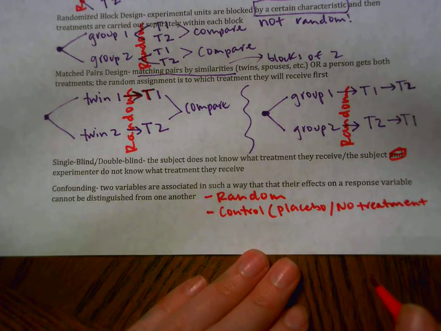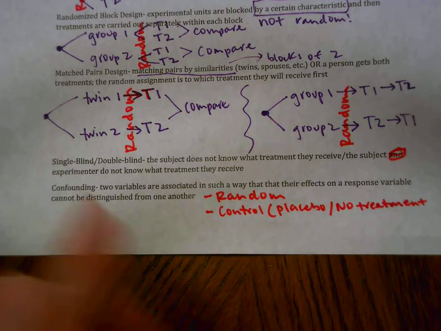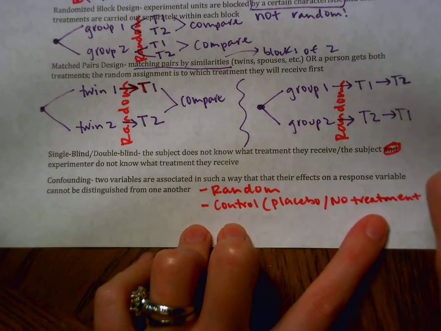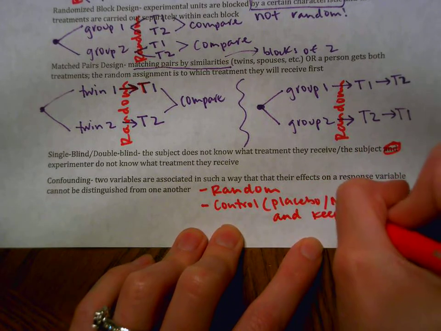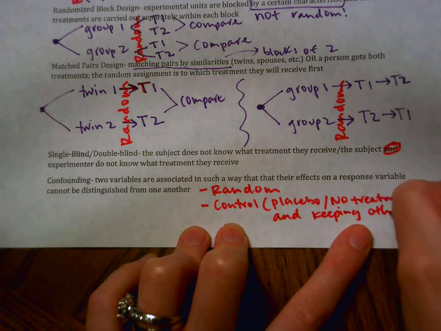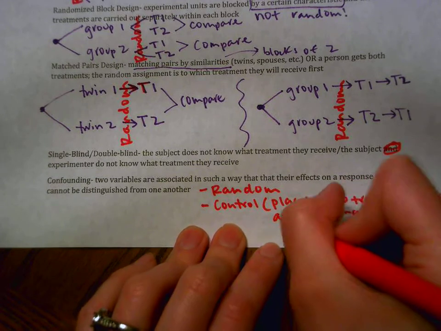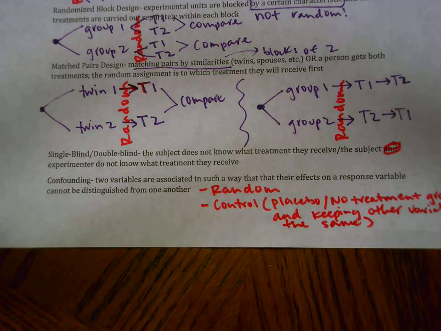But that also is keeping all other variables the same, right? That goes back to confounding variables. So what is control in an experiment? It's using a placebo or a no treatment group and keeping other variables the same. Right? If you're wondering if your depression drug works, but the ones that get the drug also are in the sun more, and the ones that don't get the drug are inside more, maybe it was the sun, not your drug, so you want to try to keep everything else the same.